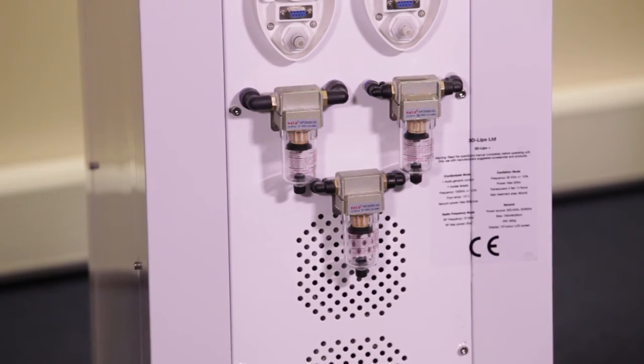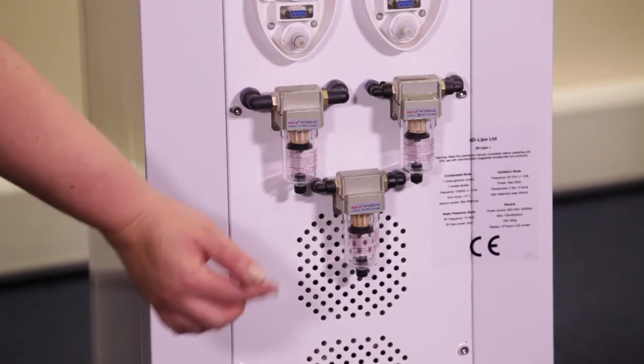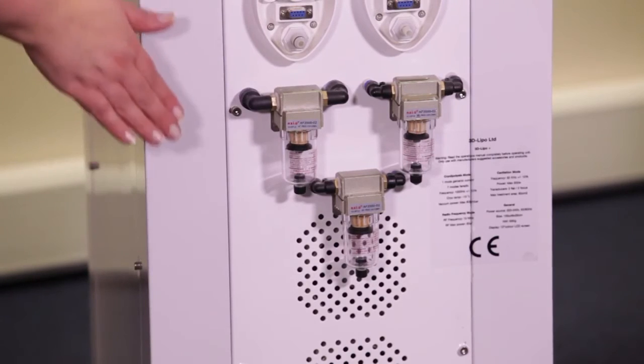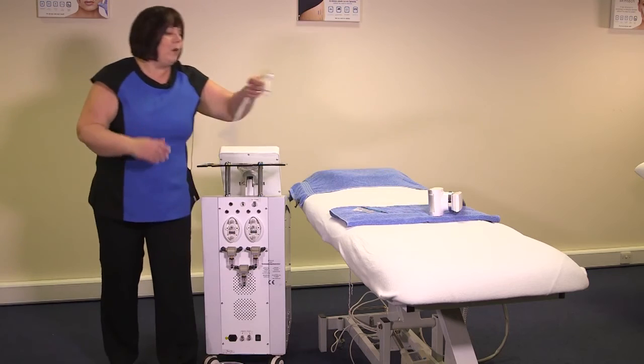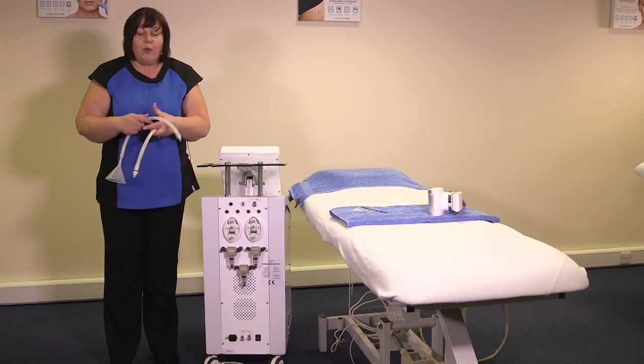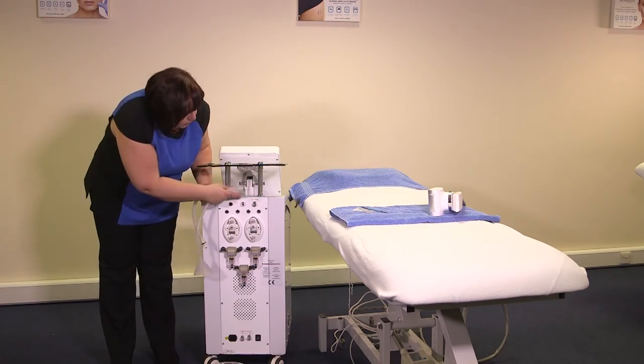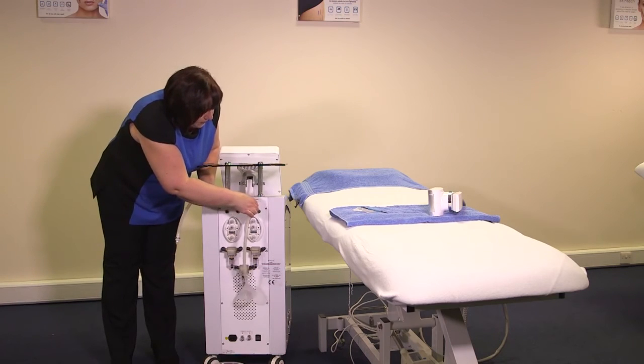Every so often, when using your cryo, you will need to top up your cryo water inside. Inside the unit, you've got a tank that will hold 1.5 litres of water. You'll have 2 tubes with your system, one with a funnel and one without. The one with the funnel goes into the water entry outlet at the top.